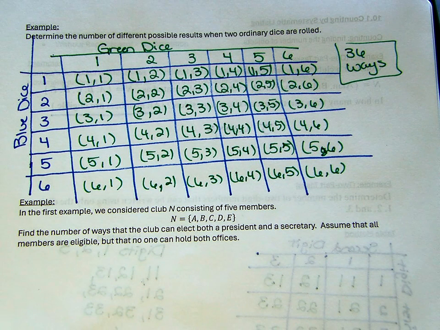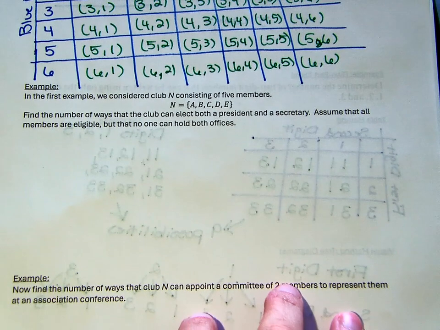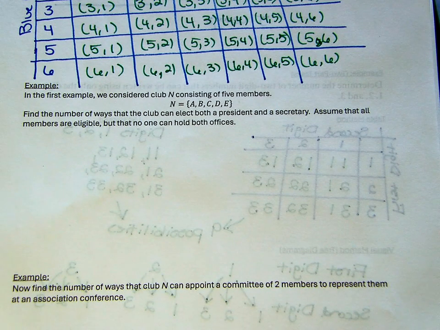All right, let's go back to our club that has 5 members. Same club, same members, A, B, C, D, E. Now we're going to find the number of ways that the club can elect both a president and a secretary. We can assume that all members are eligible, but no one can hold both of the offices. So if A is the president, A can't also be the secretary. That's what's going to end up happening.